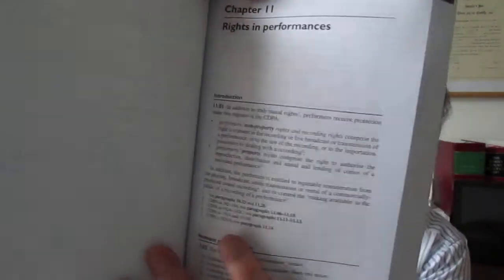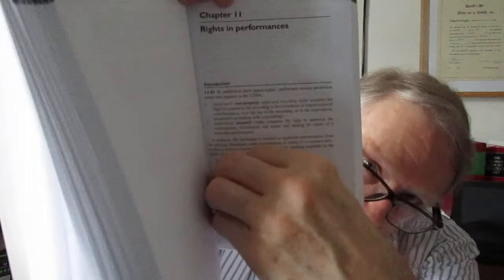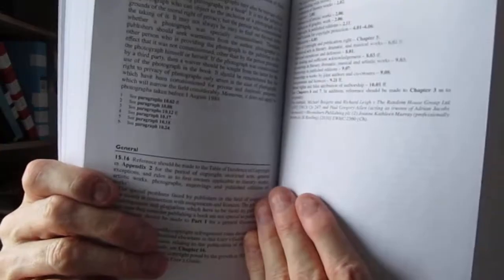Here we go, let's go to chapter 11, Rights in Performances. Again, you see the various structure there, and then the footnoting follows the immediate paragraph numbering. So that gives you an idea of how it's actually structured. Again, you can see it clearly there. It's not quite the same as some styles of publication, but nevertheless you should be able to find things very easily, because I didn't find it difficult to navigate.